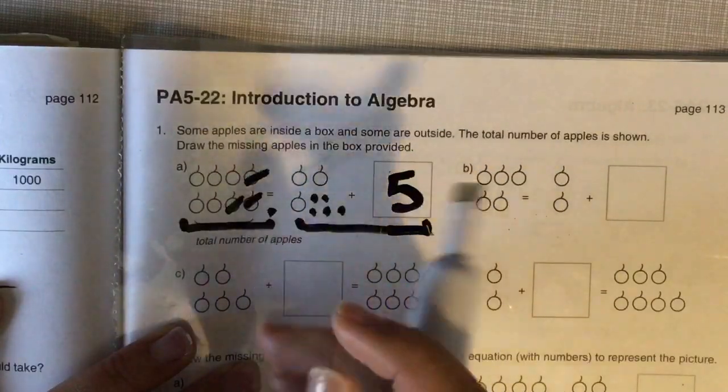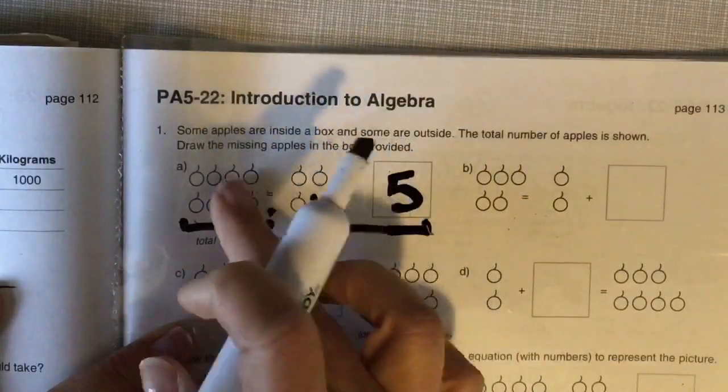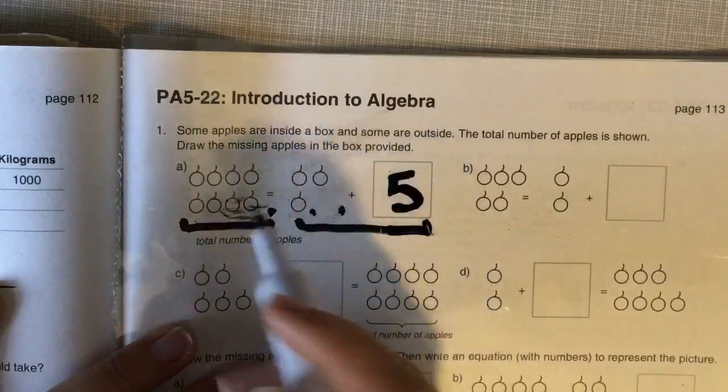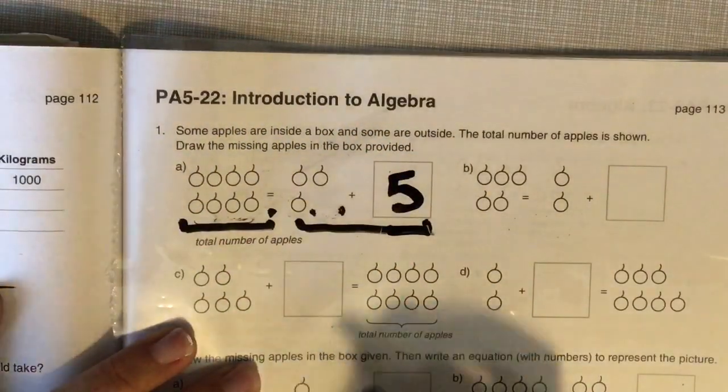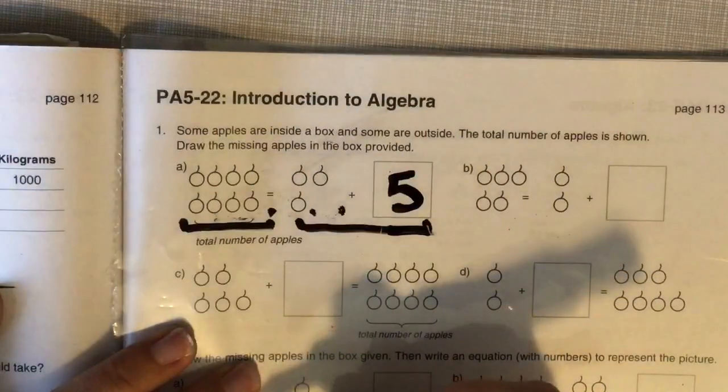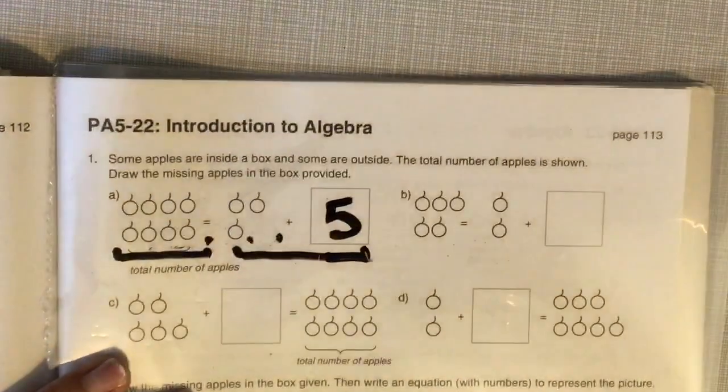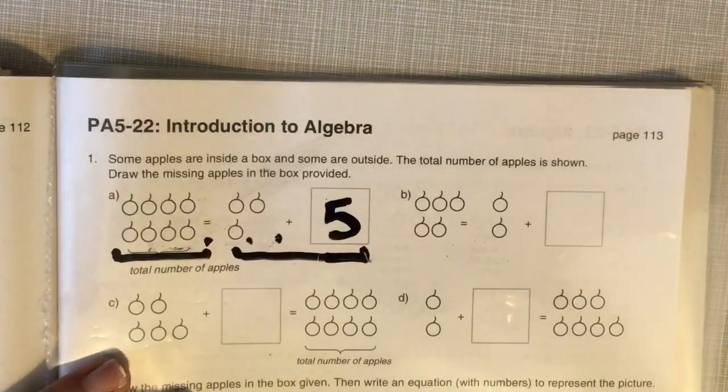So we know that 3 plus 5 equals 8. Therefore, both of our sides are equal. So that means that we did it properly. So let's try this one.